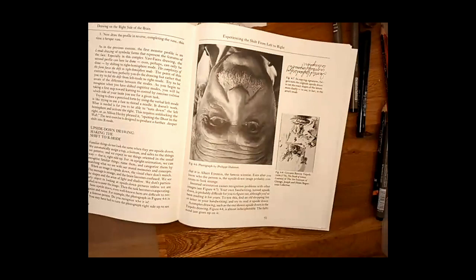Okay, I'll just continue to read a bit of Betty's book. Inverted orientation, so upside down drawing, causes recognition problems with other images as well. Your own handwriting, for example. If you find a shopping list or a list that you've written by hand, turn it upside down and have a look at it. You won't be able to recognise that at all. The whole symbol system's just been completely switched off. That's the classic left brain thing to look at, handwriting.